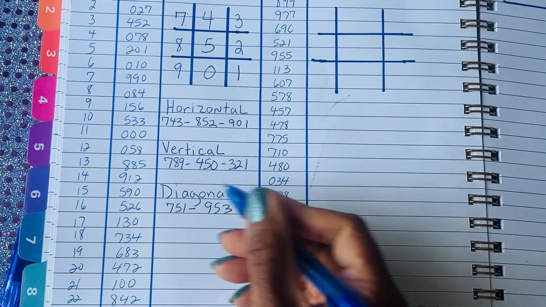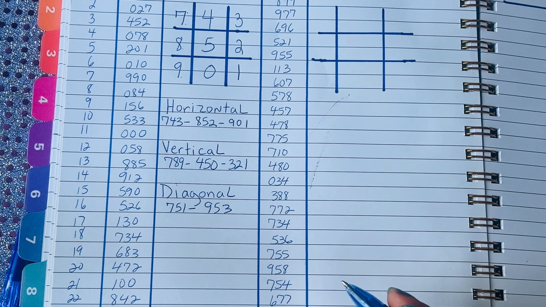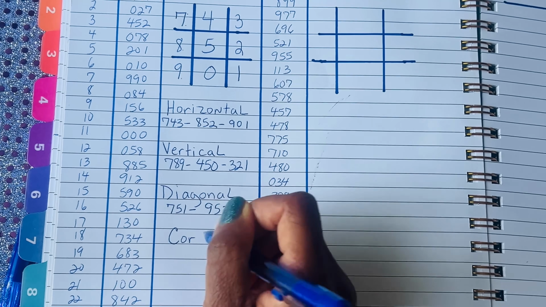So far I have 3 patterns written down, and there are several more, but we're going to keep this tracker simple. We're not going to record all the different patterns. I picked out the 4 simplest patterns that I want to track. If there are other patterns you want to track, you're welcome to write any ones that you want to do in your journal. Next pattern I'm tracking is called corners.